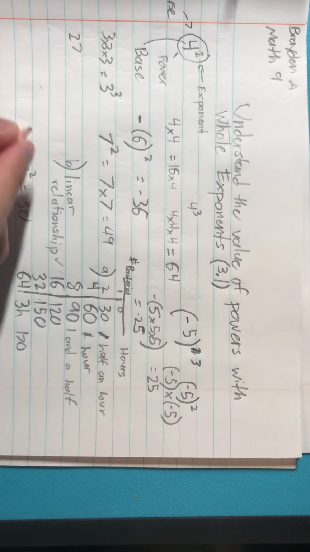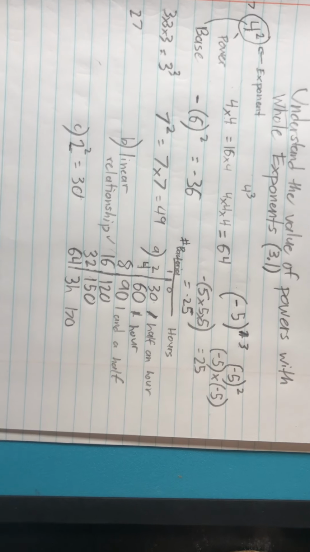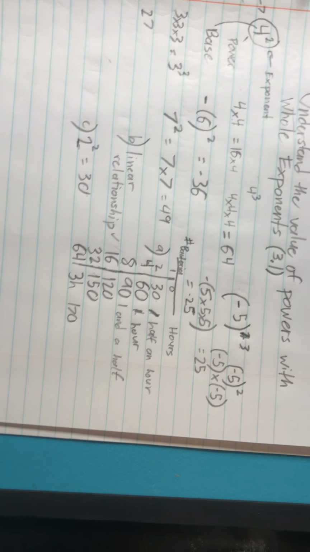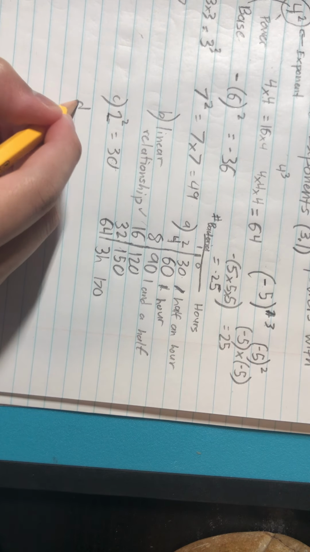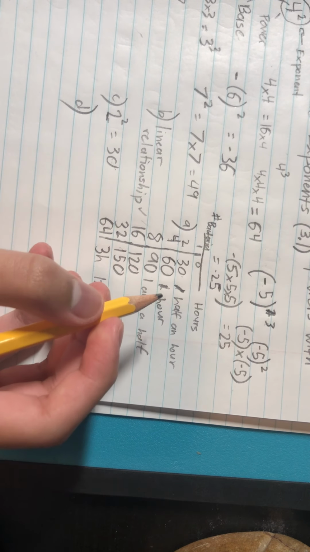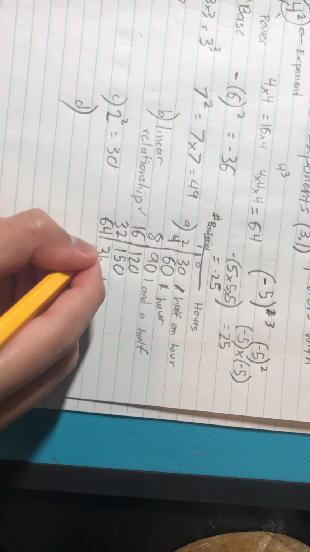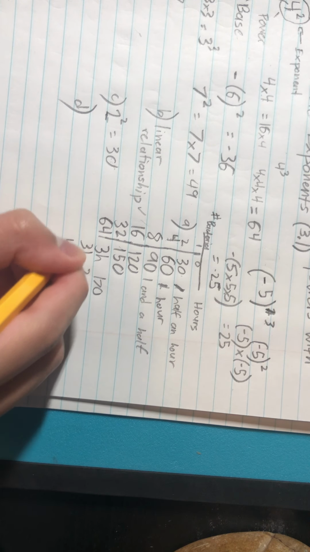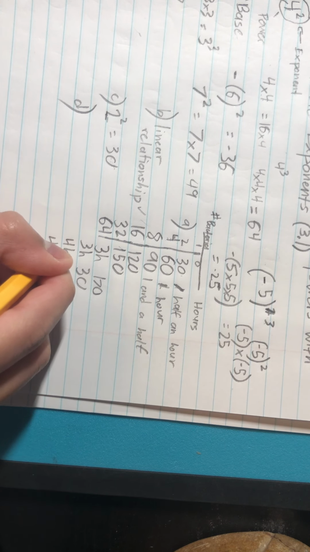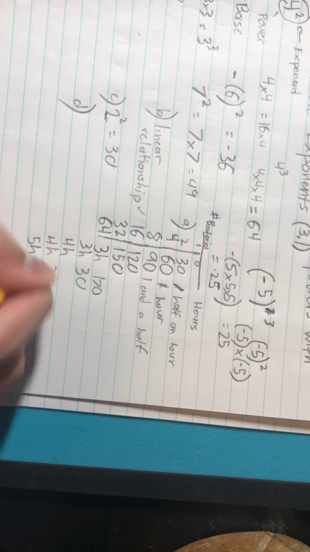How many bacteria would there be after 5 hours? So after 5 hours, 3 hours 30, 4 hours, 4 hours 30, 5 hours.